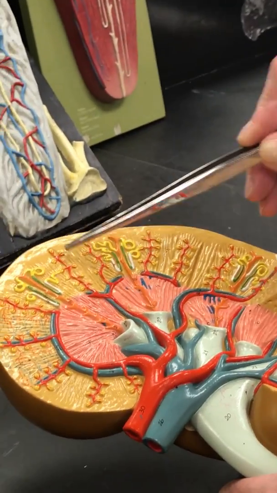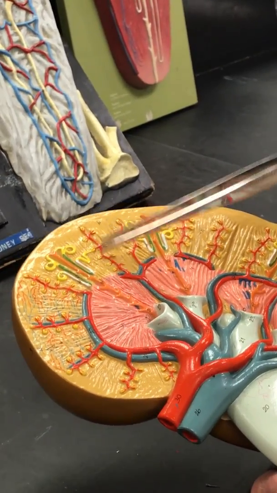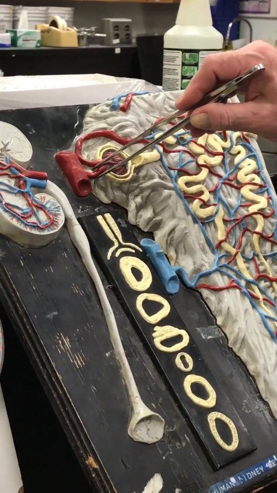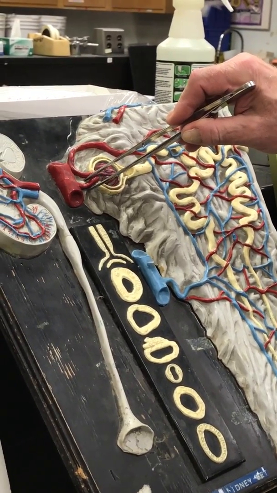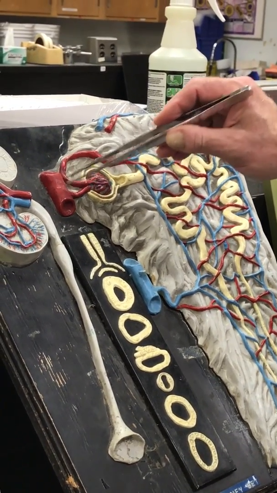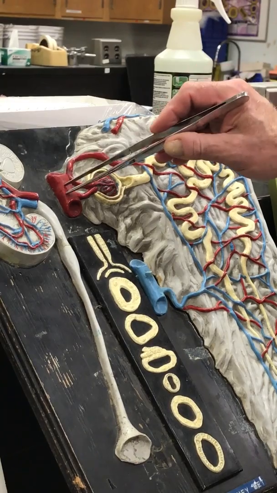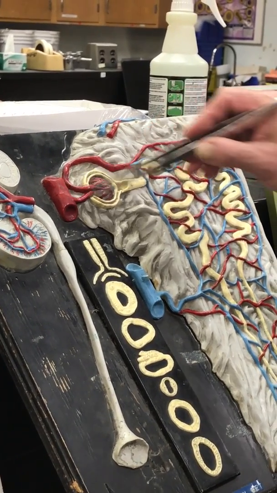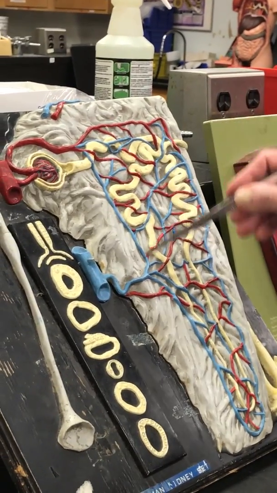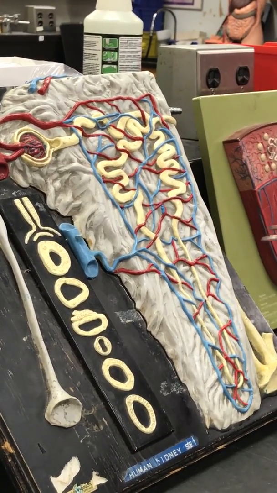Now, here we have cortical radiate arteries, and from them we have the beginning of the afferent arteriole. So this will originate from the cortical radiate artery. And therefore, you have to know that this is a piece of cortical radiate artery. Okay? Now, here we have one more capillary bed, peritubular capillaries.